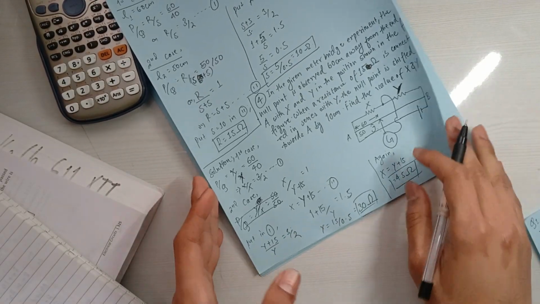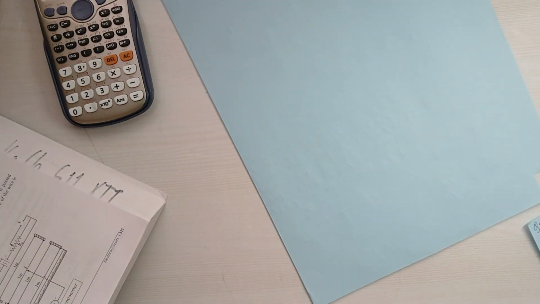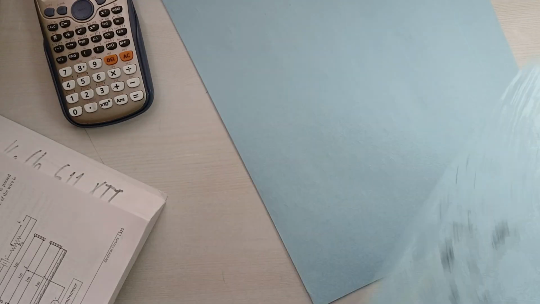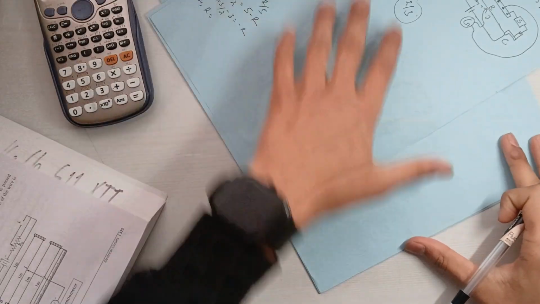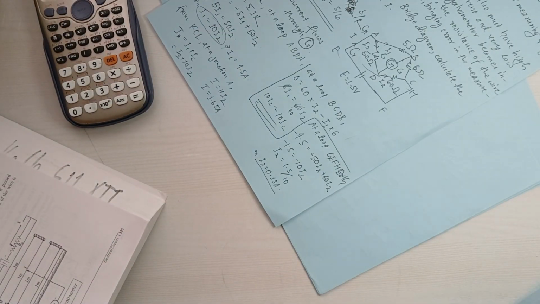These are the answers. You have done it and I have also done it. So we now complete the Wheatstone bridge numericals as well. Now we are going to the most important thing of this chapter, but before that we're doing a short question, and we're doing it in the same page right here.